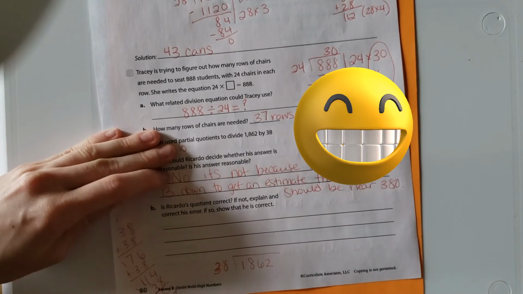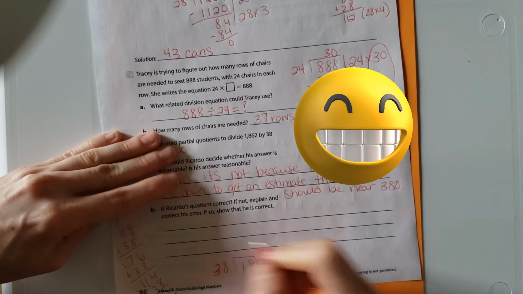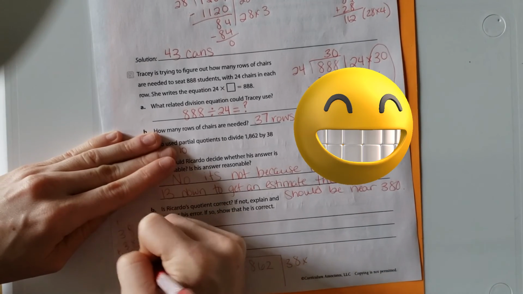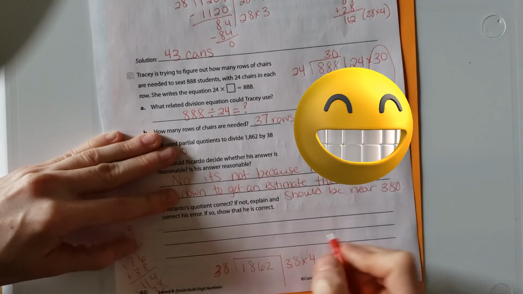All right, so let's start there. So 38 times 1, 2, 3, 4 gives me 152.